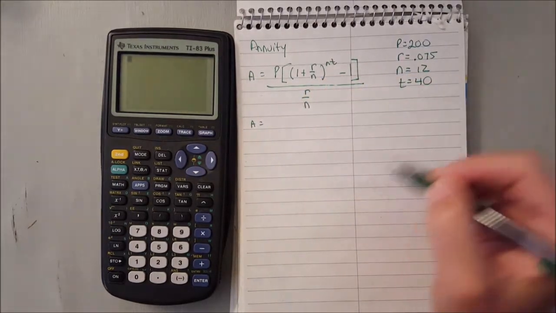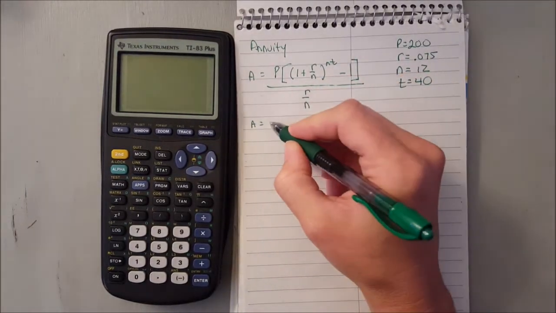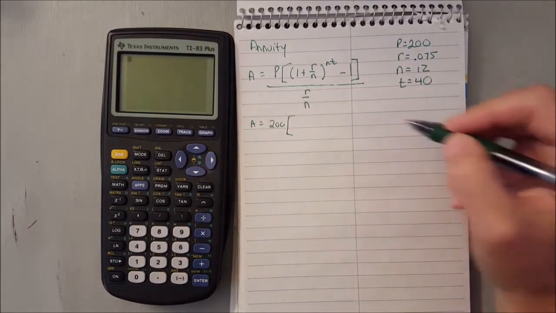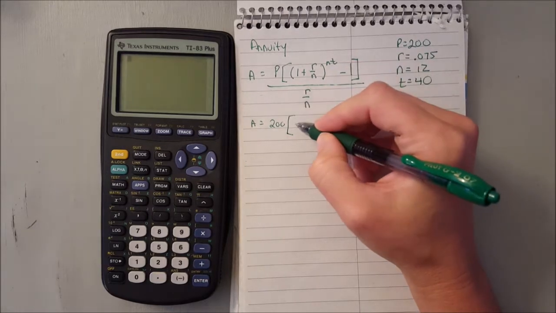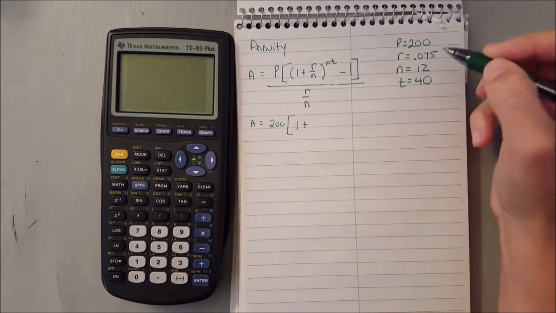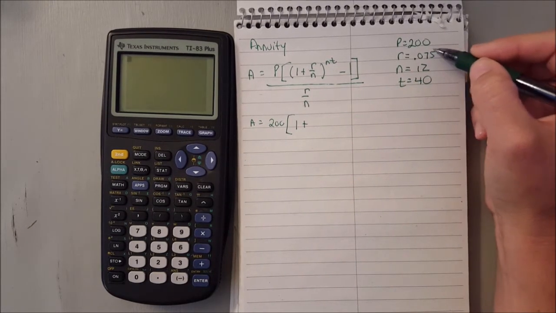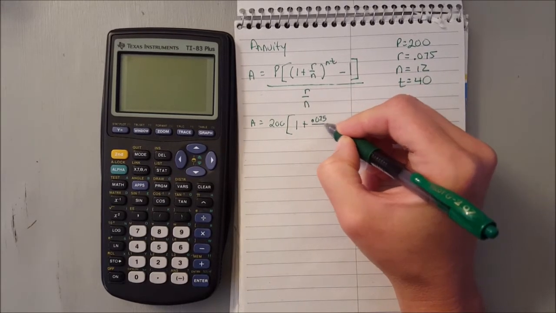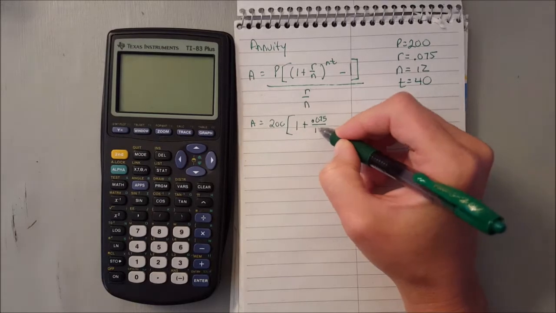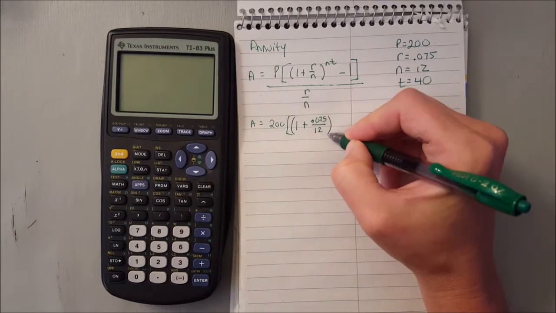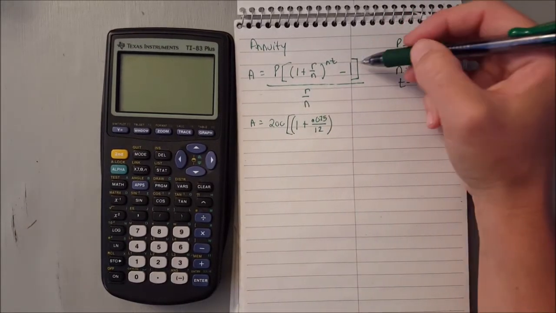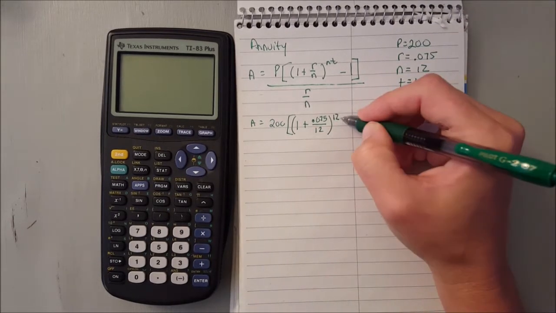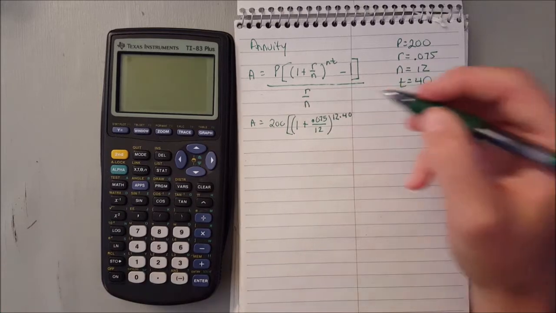So I've got A equals P, which is 200, times big brackets and parentheses. We've got 1 plus my r, 0.075, divided by my n, which is 12. This is in parentheses. Raise this to the n times t, so that's 12 times 40.